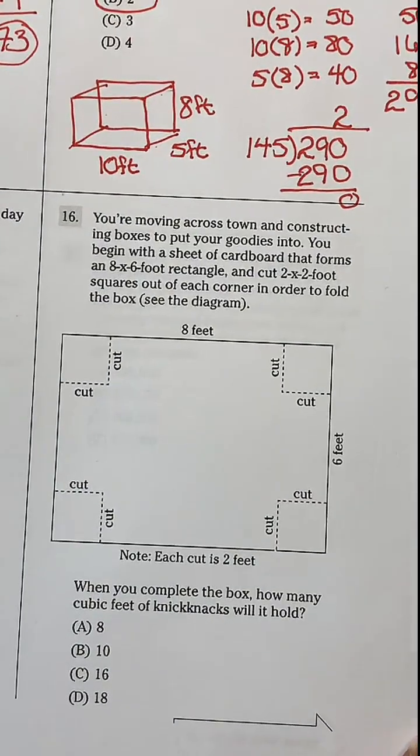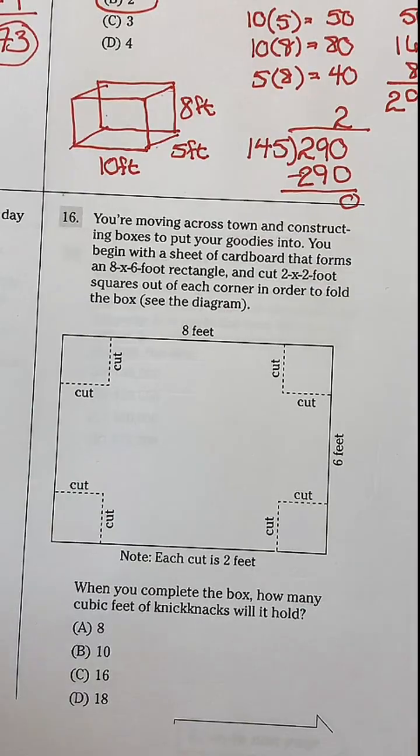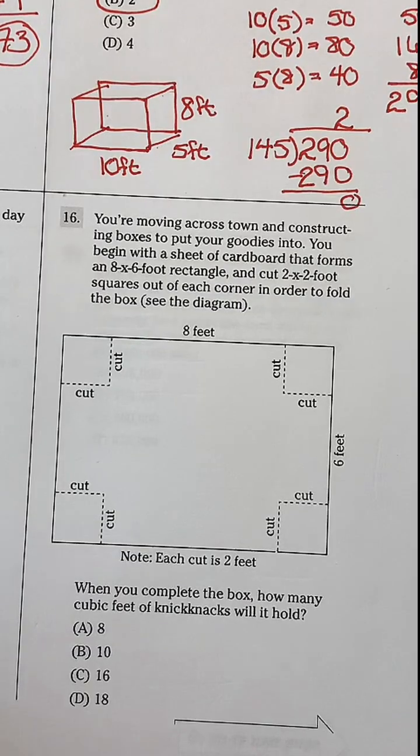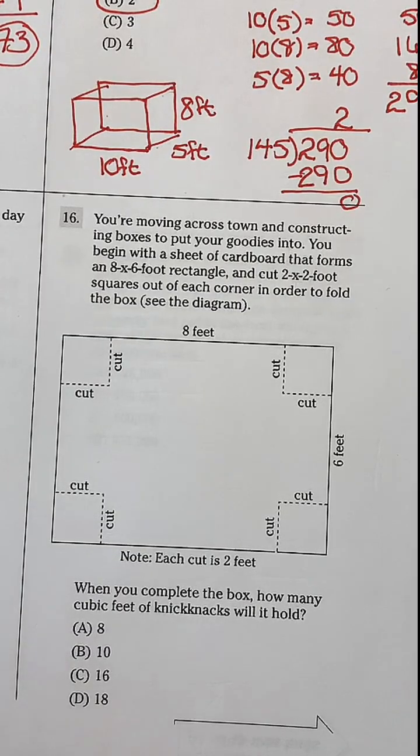Okay. So you moved across town and are constructing boxes to put your goodies into. You begin with a sheet of cardboard that forms an 8 by 6 foot rectangle and cut 2 by 2 feet squares out of each corner in order to fold the box. When you complete the box, how many cubic feet of knickknacks will it hold?